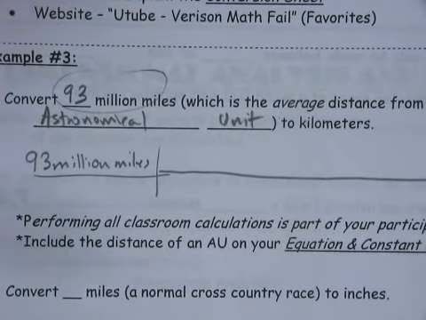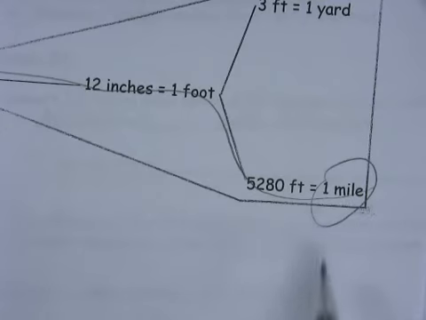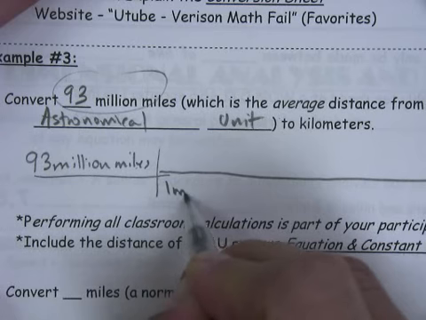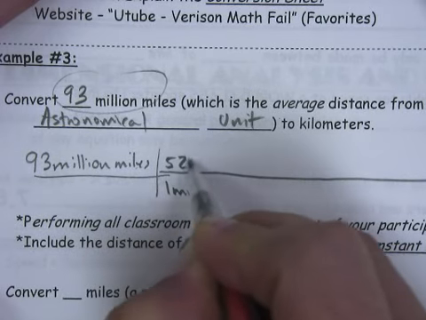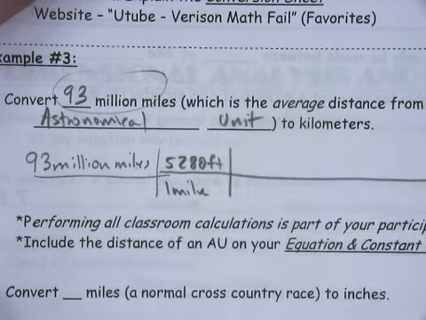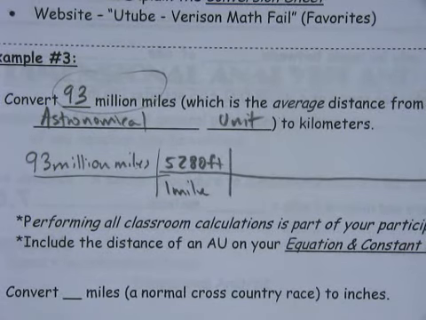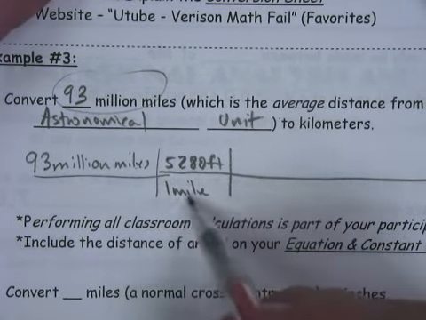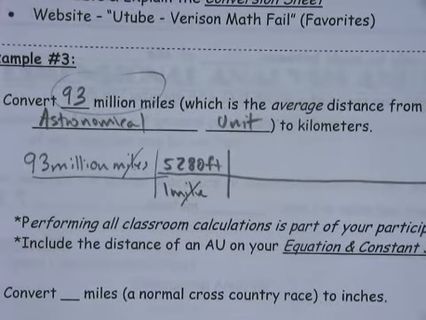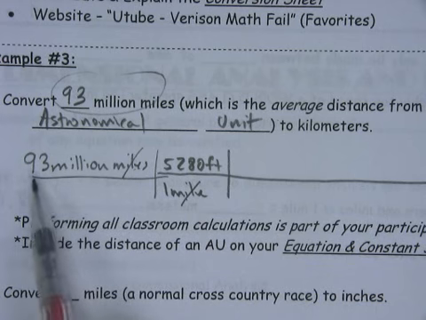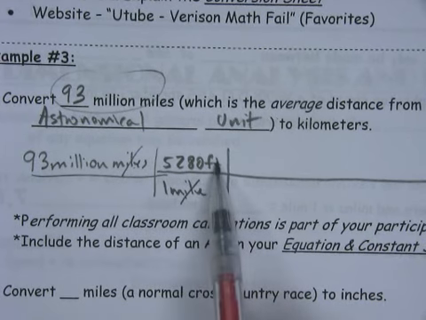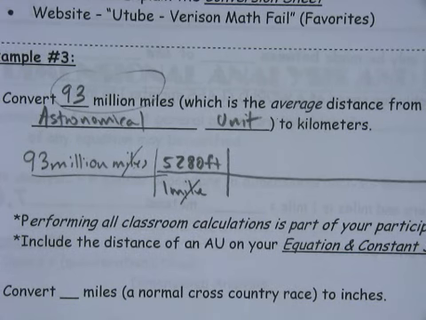All right, so the first step, if I go back to my sheet, is to go from miles to feet. And the conversion between miles and feet is 5,280 feet. So I'm going to put 1 mile down here, and I'll tell you why in just a moment, and then 5,280 feet on top. All right, so why do I put miles on bottom and feet on top? I put miles on bottom because I want to be able to cancel it out. So if I were to stop this problem right now, I will have converted 93 million miles to feet. That's how it works. But I don't want to stop at feet. I want to keep going.